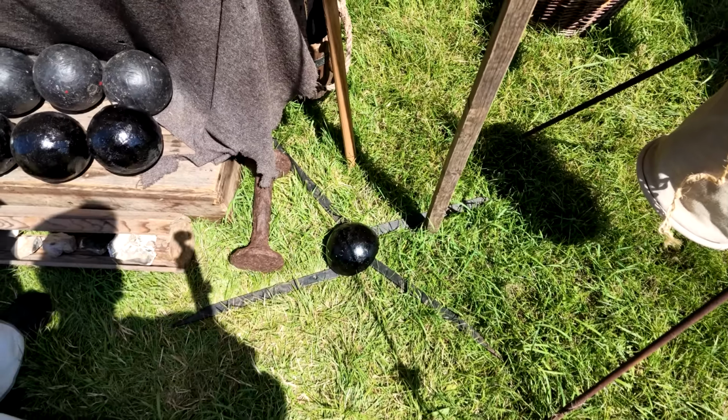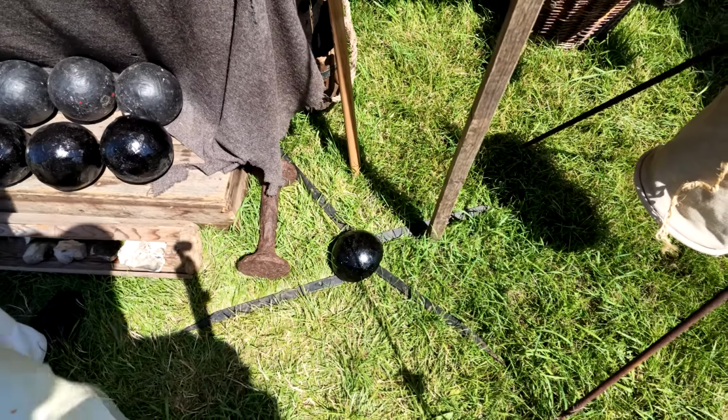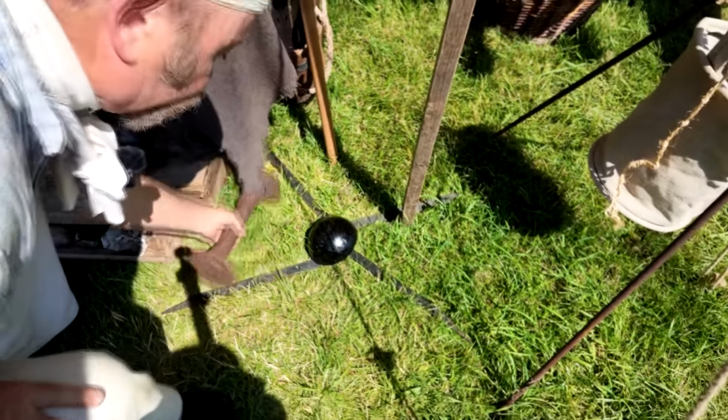If anybody is in Weymouth Harbour, it's a fantastic maritime history place.